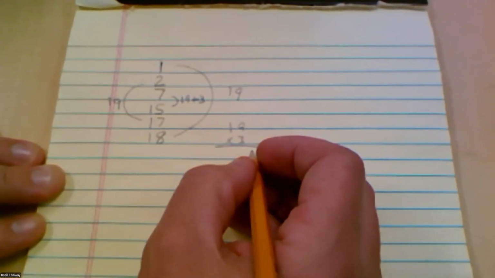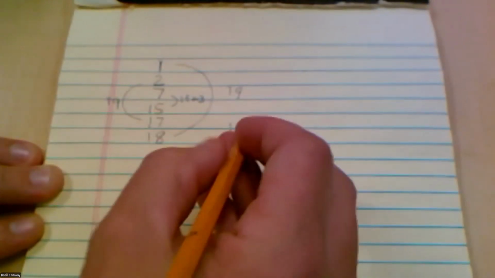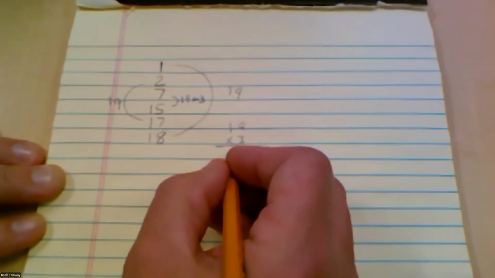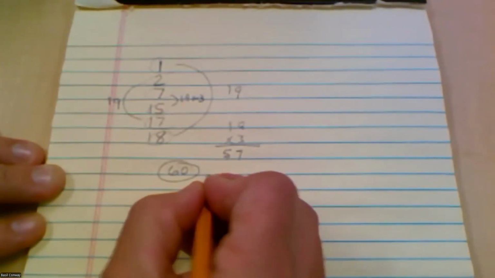That would be 20, 40, 60 minus 3, which is 57. And then I can add that extra 3 and get 60. There were originally 6 numbers, 1, 2, 3, 4, 5, 6. So the mean would be 60 divided by 6, which is 10. Now, like we saw with the data set earlier, 10 times 3.6 is 36. 36 plus 4 is 40.